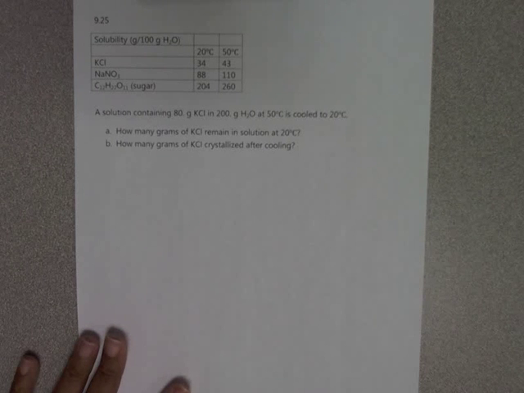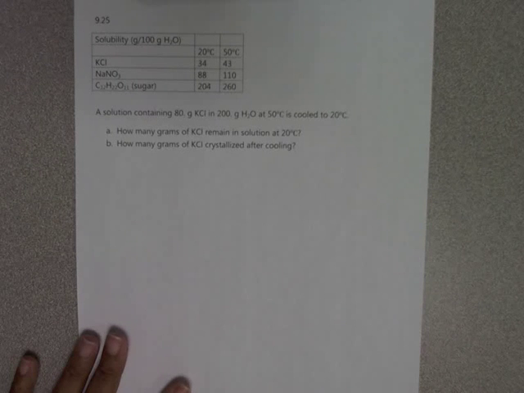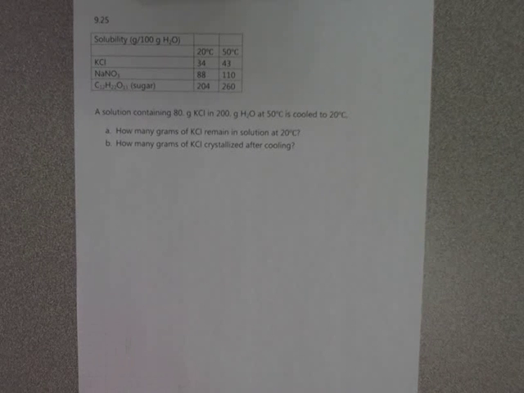We are going to look at problem 9.25 from your text. A solution containing 80 grams of potassium chloride and 200 grams of water at 50 degrees C is cooled to 20 degrees C. How many grams of potassium chloride remain in solution at 20 degrees C? How many grams of potassium chloride crystallized after cooling?